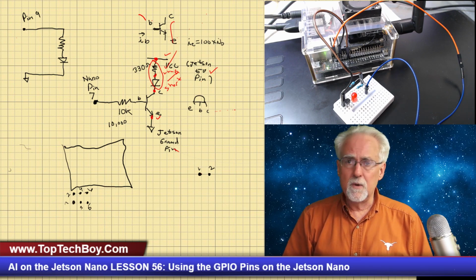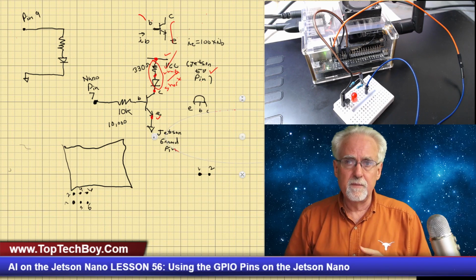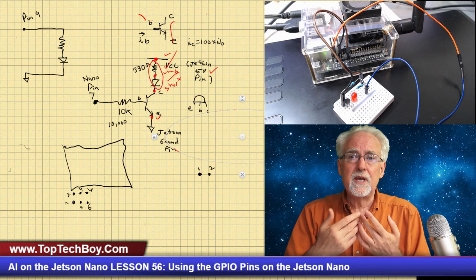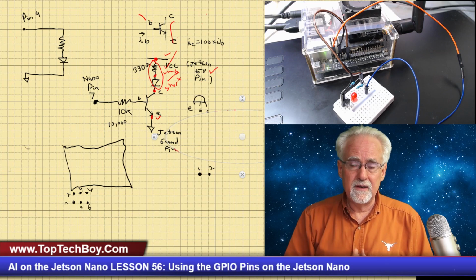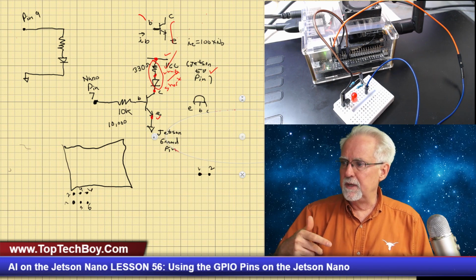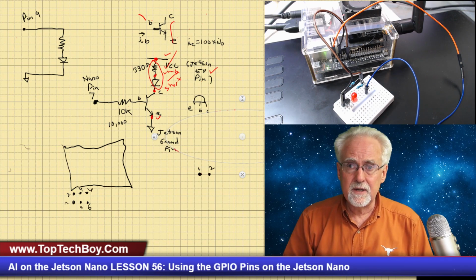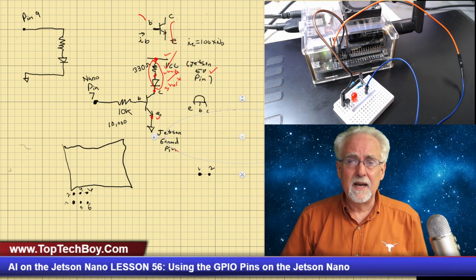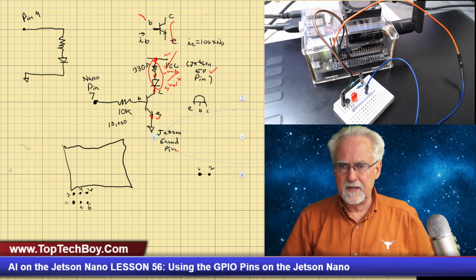And then also probably next week, the next lesson, I'll show you how to read a signal from the Jetson Nano. I showed you today how to apply a signal. I'll show you next week how to read a signal. Maybe we can look at detecting a button push or something like that. And that would be lesson number 57. Then in lesson number 58, I'll show you how to do PWM so we could do something like control the brightness of the LED.